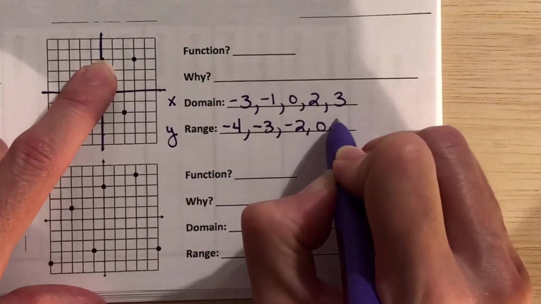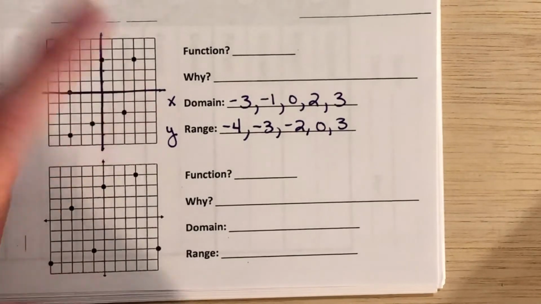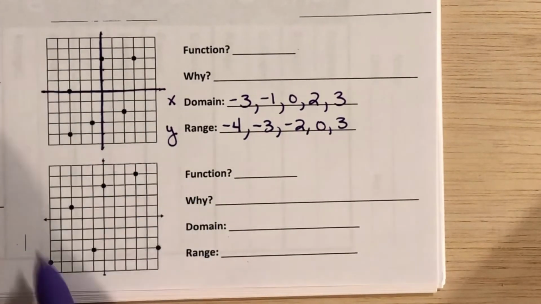I have 2 of them that are at y equals 3, and so I'm just going to list that once. You go ahead and do the second one.